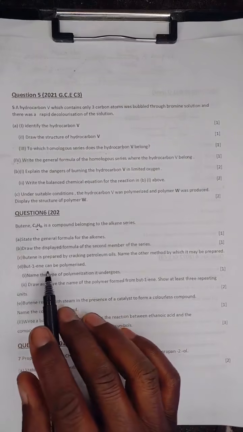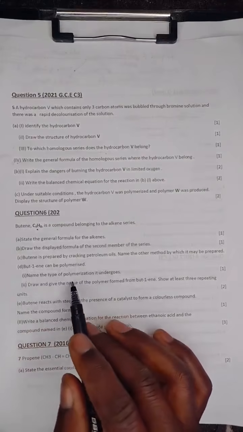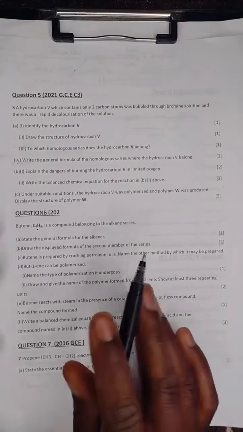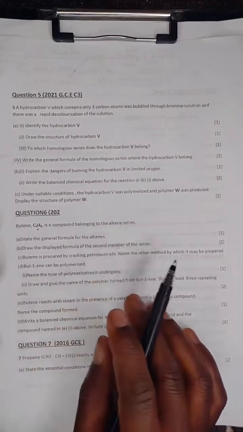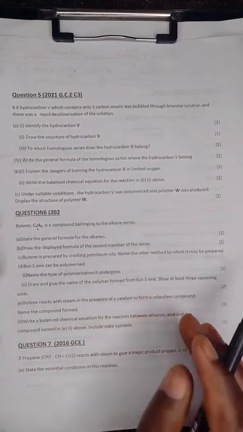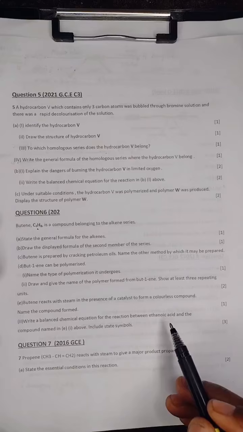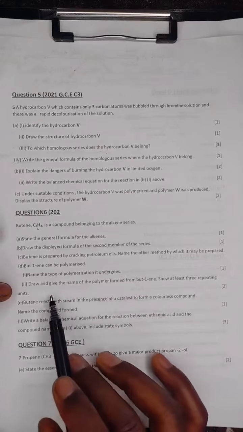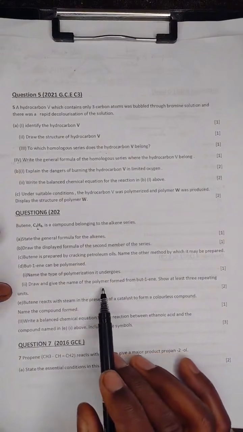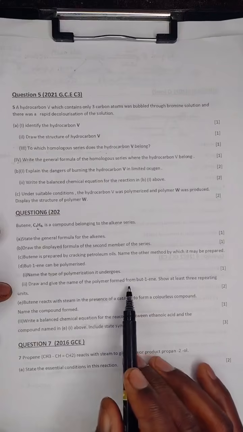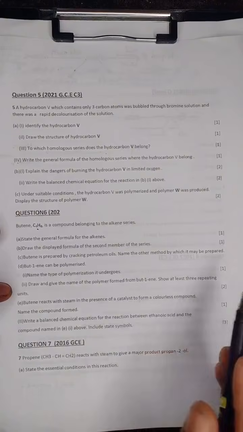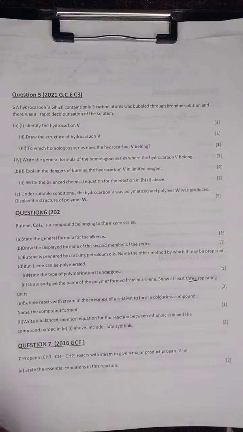Now, but-1-ene can be polymerized. Name the type of polymerization it undergoes. So all the alkenes undergo addition polymerization. All of them, they undergo addition polymerization. So the answer here is addition polymerization. Draw and give the name of the polymer formed from the but-1-ene. Show at least 3 repeating units.